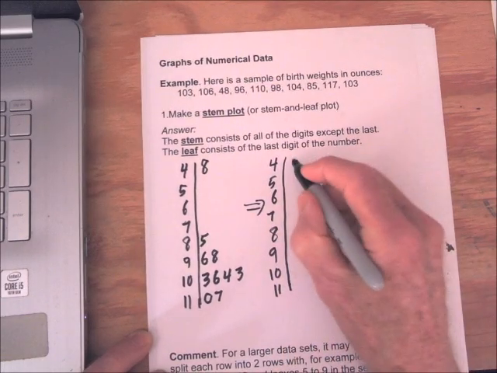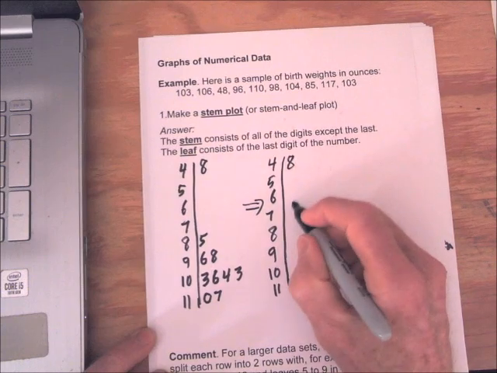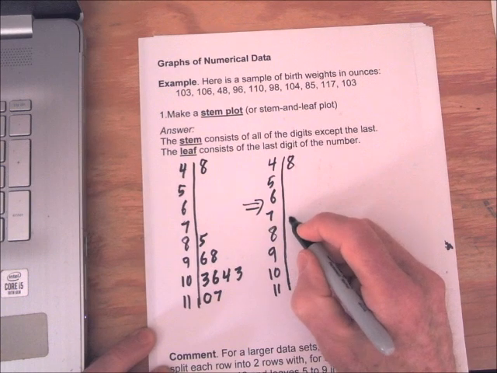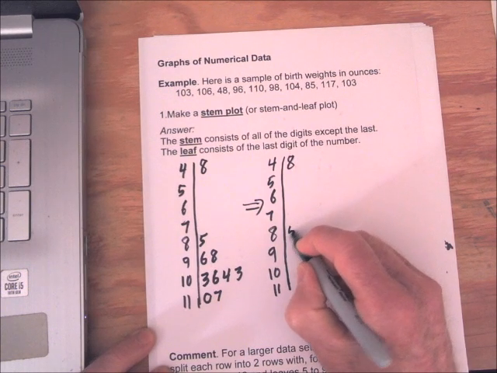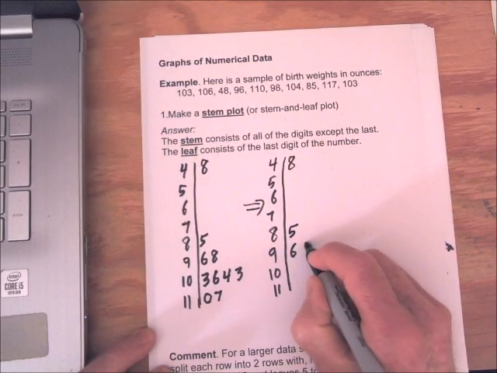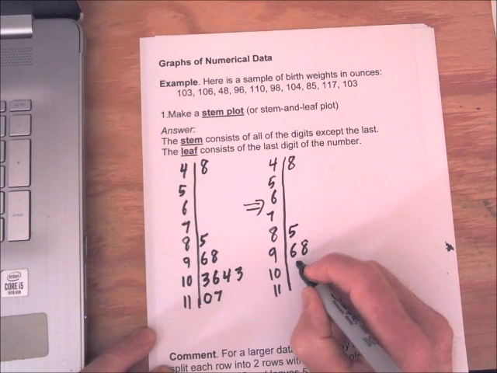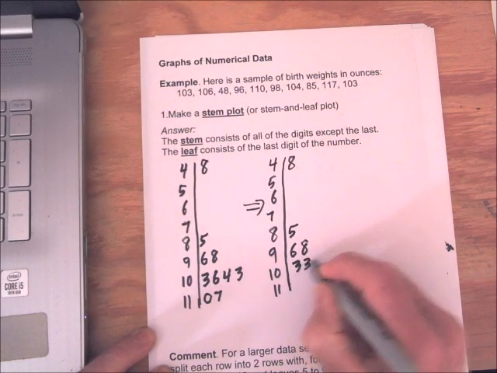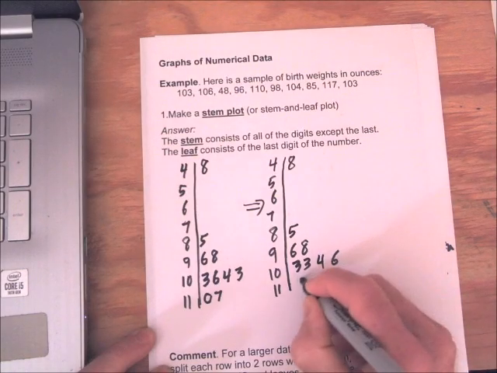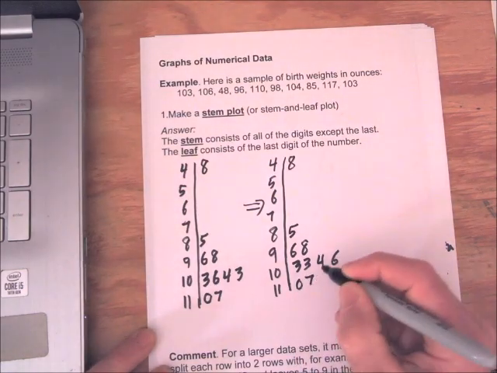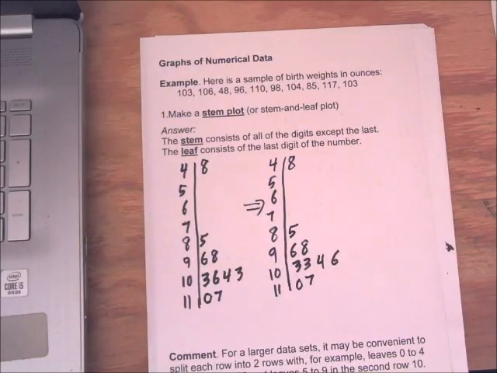Okay, so the rest of it's going to be the same. We have the 48, 85. Row 9 we have the 6 and 8. Row 10 we want to go smallest to largest. So we have 3, 3, 4, 6. And then row 11, 0, 7. So that's our stem plot.